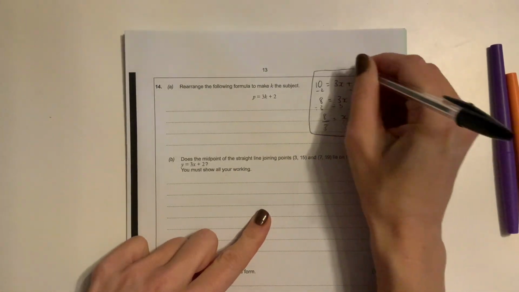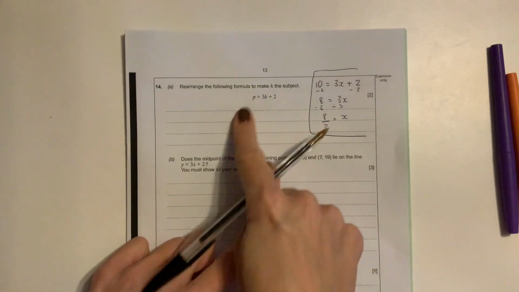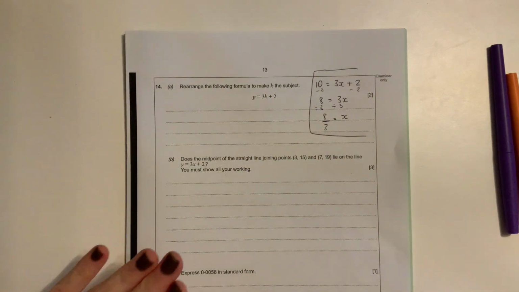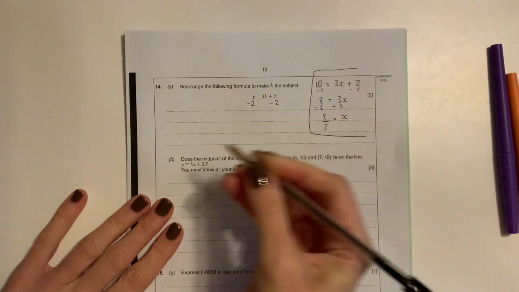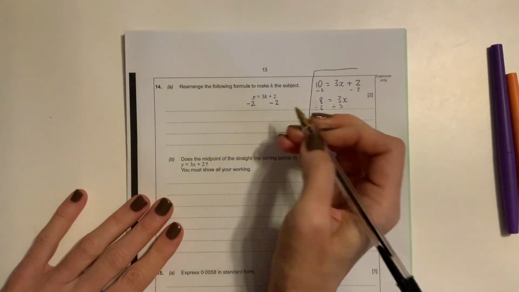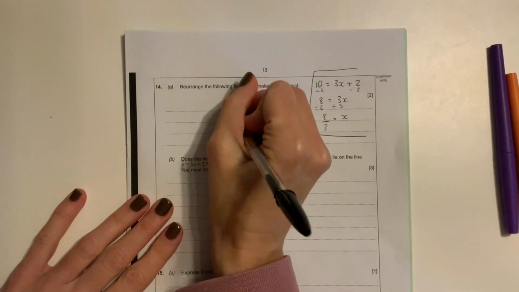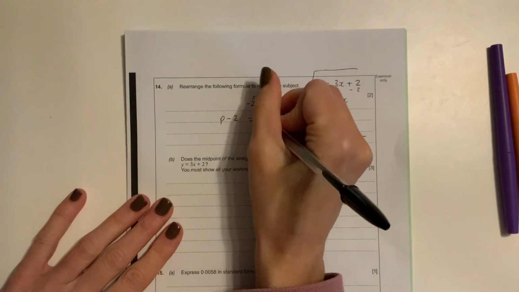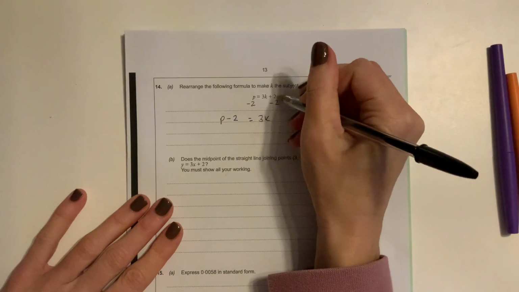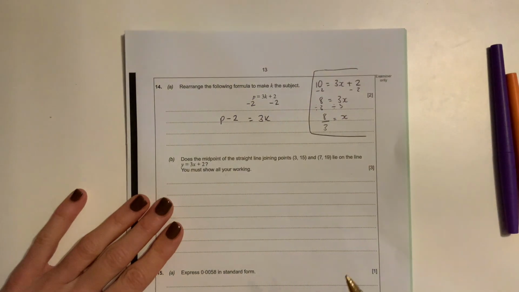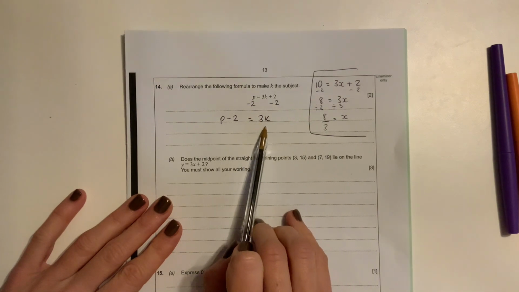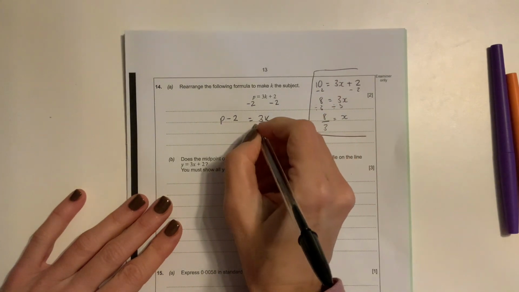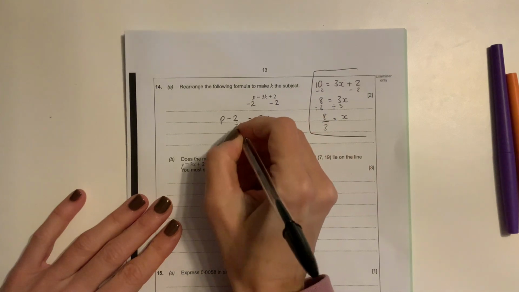We're going to use that same principle on the question that we've got here. The first thing we're going to do is take 2 away from each side. So p take away 2 equals 3k on that side, and the plus 2 and the take away 2 have cancelled each other out. Now that was the first part. The next part to get k on its own is to divide by 3, so we divide each side by 3.